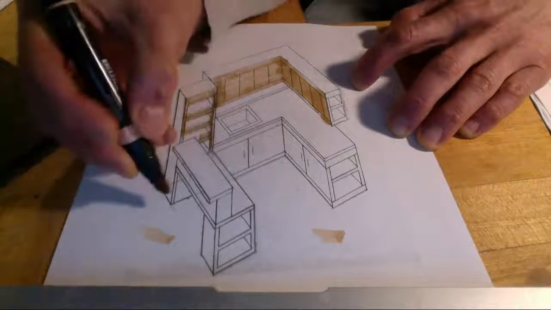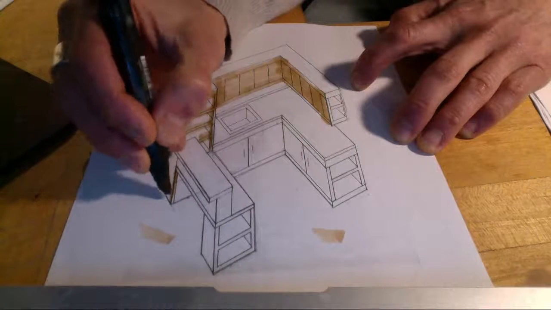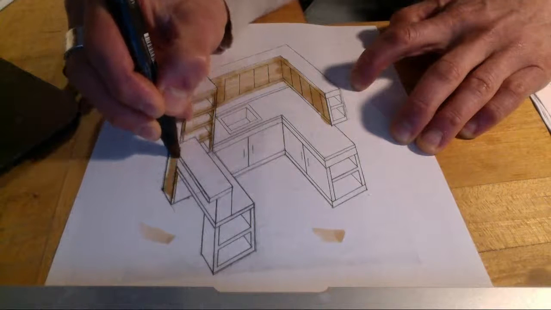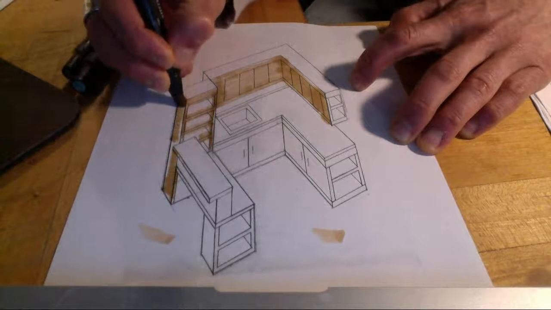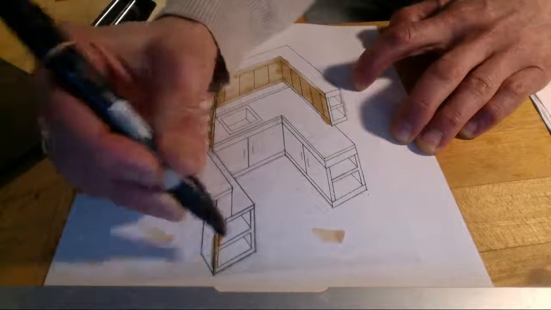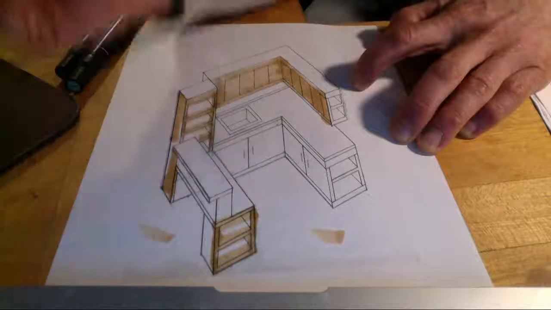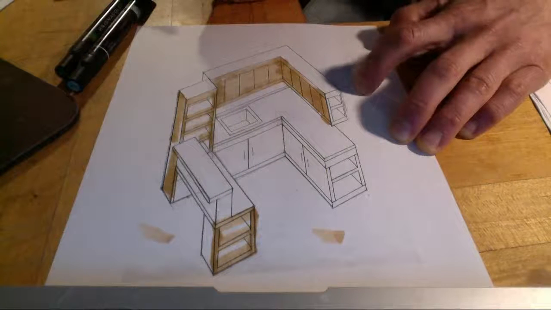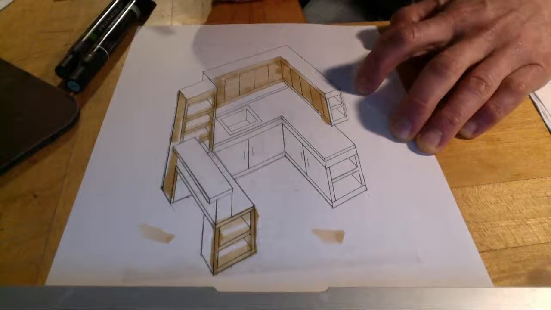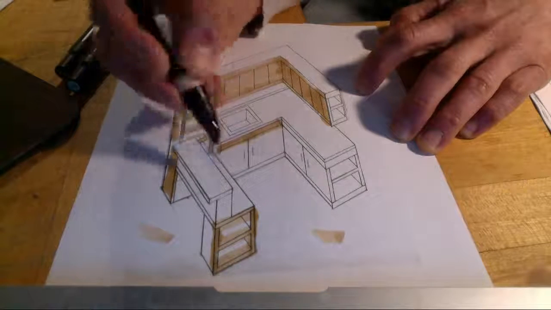I'm applying the color liberally and loosely, and I encourage that in drawing. You don't want to get too rigid in your application. Let's see, that surface. Let's not forget the base cabinets.